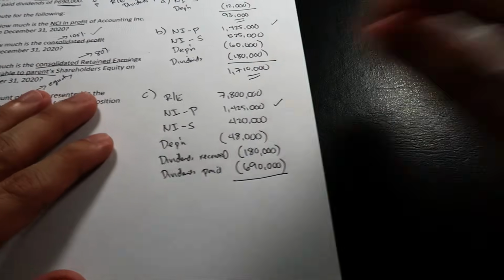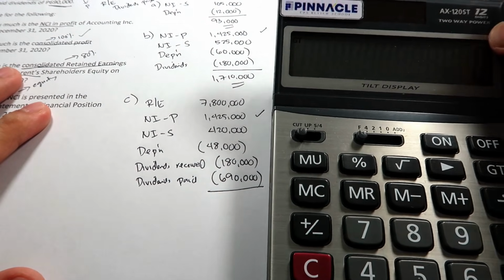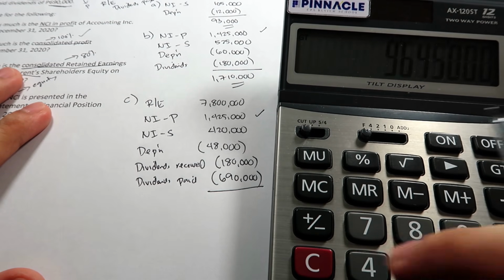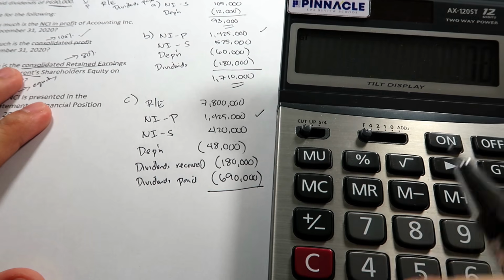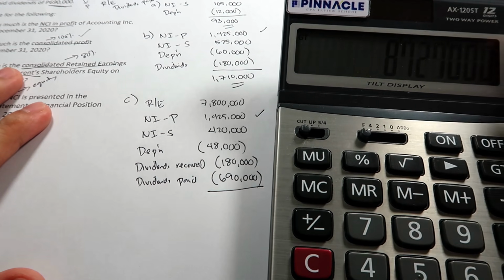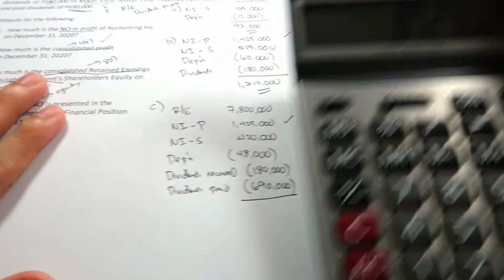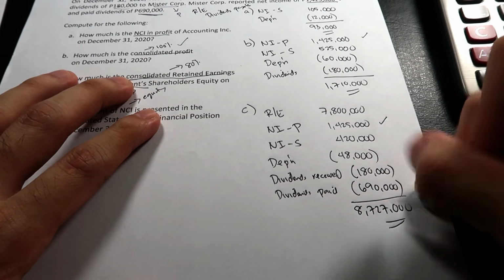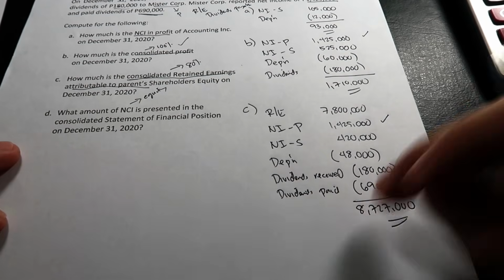We get total 7.8 million plus 1,425,000 plus 420,000 minus 48,000 minus 180,000 minus 690,000. You get here 8,727,000. This is your consolidated retained earnings.